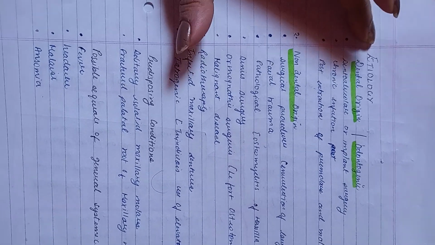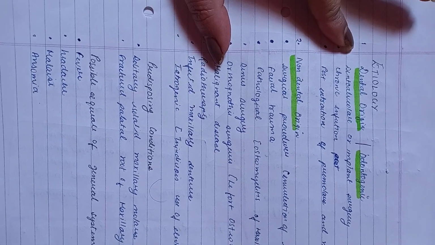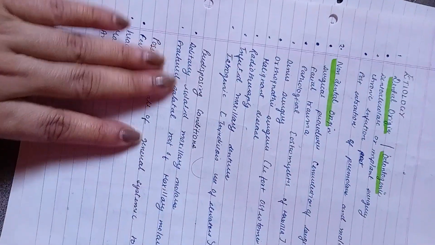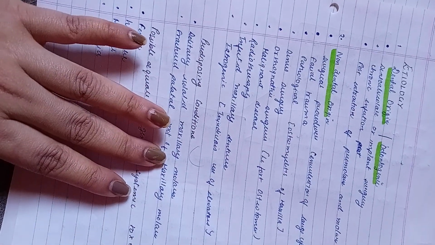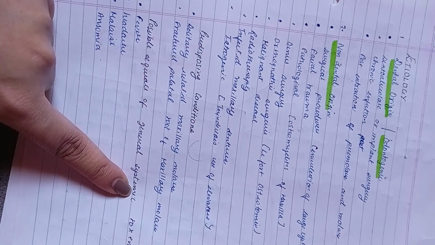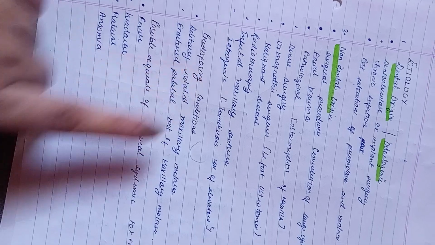Okay, so we have done with the definition of OAF and OAC. We have done the types of OAF and OAC. Then we have done with the etiology. Now there are predisposing factors. Solitary isolated maxillary molars are most commonly associated with OAF or OAC. Fractured palatal root of maxillary molar. These are the predisposing conditions for OAF or OAC.